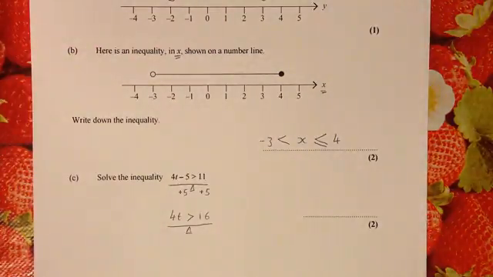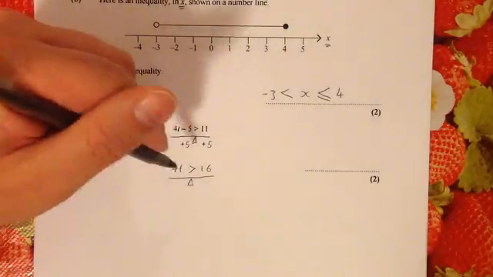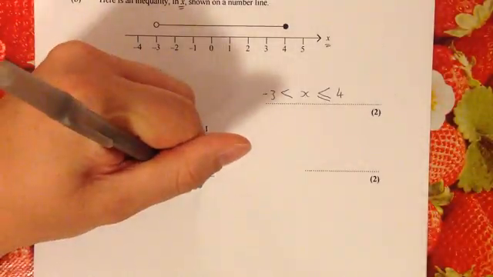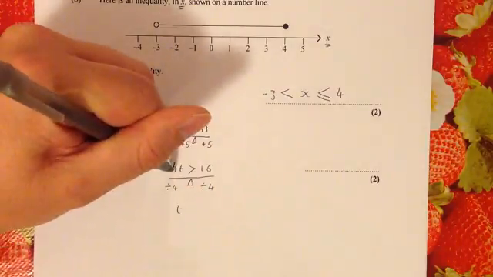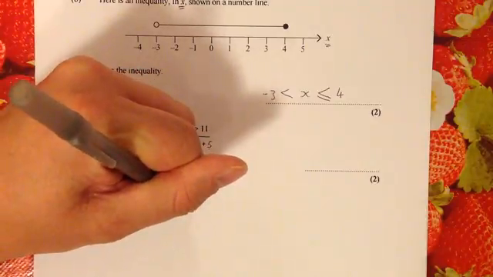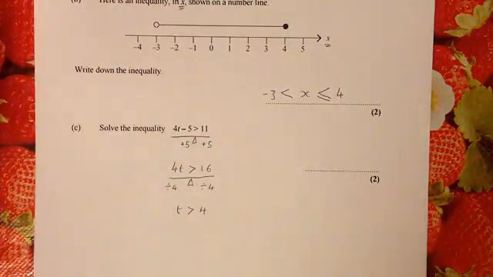And then I just start the whole process again. What's stopping t being on its own? Well, we're just left with this 4 that's multiplying it. So 4 multiplied by t, so to get rid of multiplied by 4, I divide by 4. And therefore I need to do it on the right-hand side as well. And so I'm left with t, because the 4, which is multiplying, and the divide by 4 cancel each other out. And 16 divided by 4 is 4. So we have our answer, t is greater than 4.